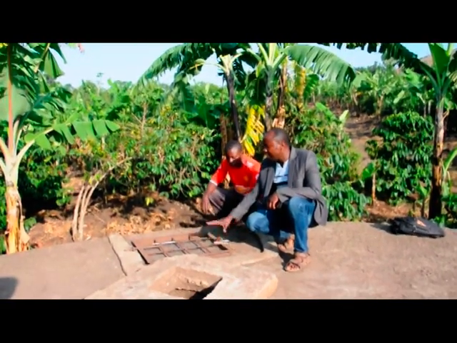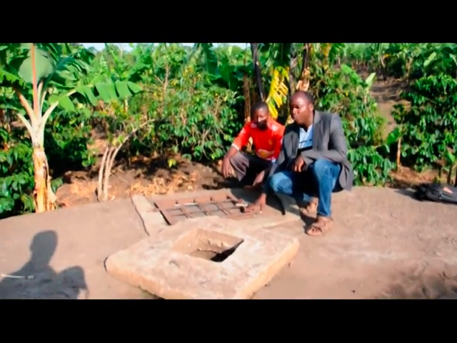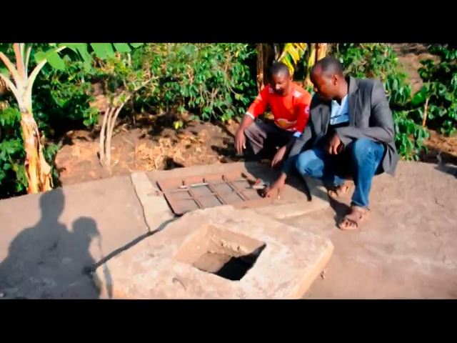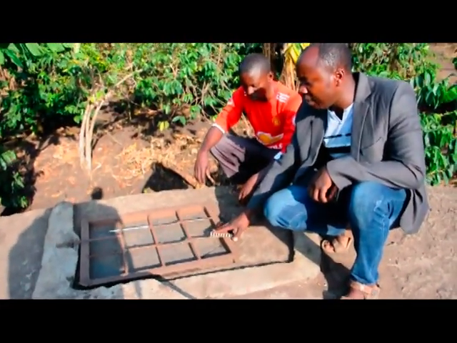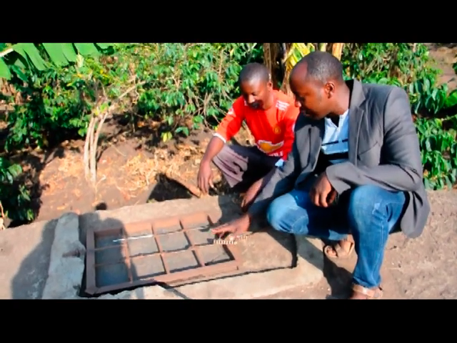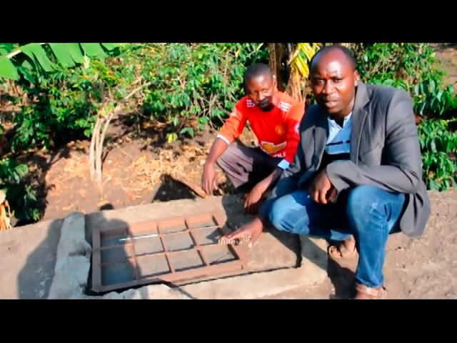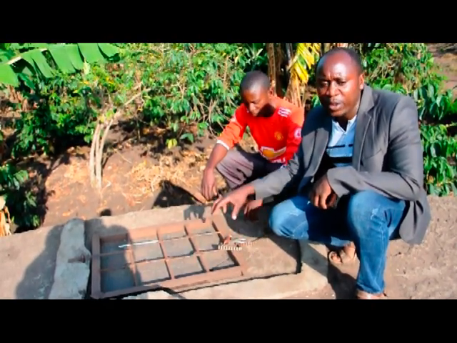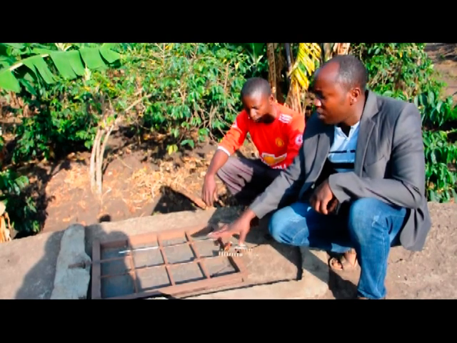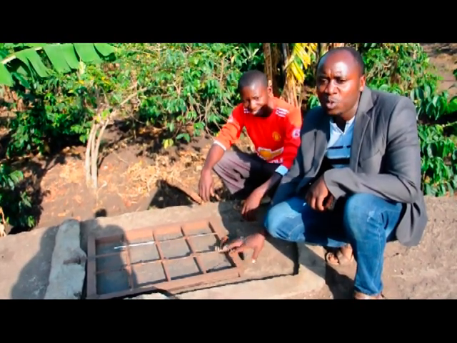Now you can see this is our main manhole at the tank, and this is how we protect it. We covered our tank and we have a padlock. So every evening, our tank is closed, just to protect our water from anything that can happen to it by the community. So we are going to open it and see the inside, what was the quantity that we are going to give the community today.